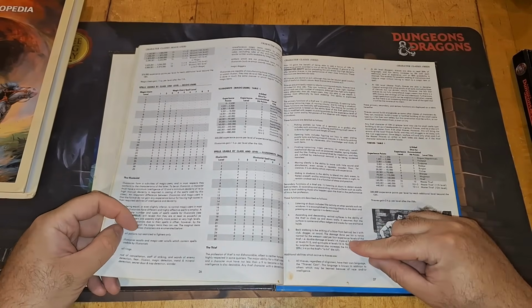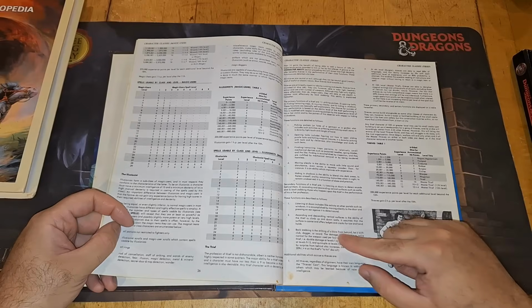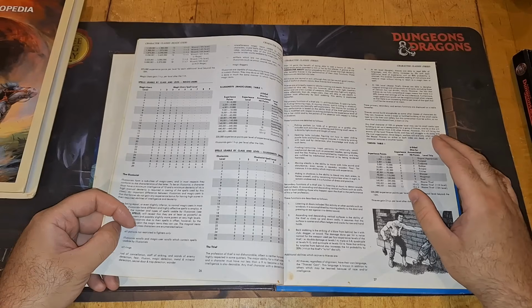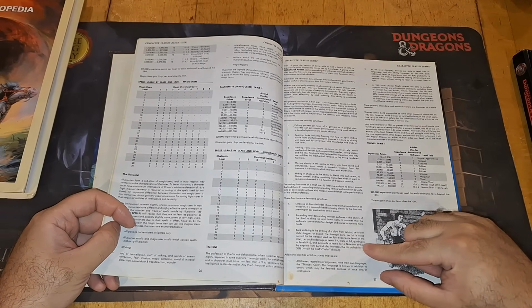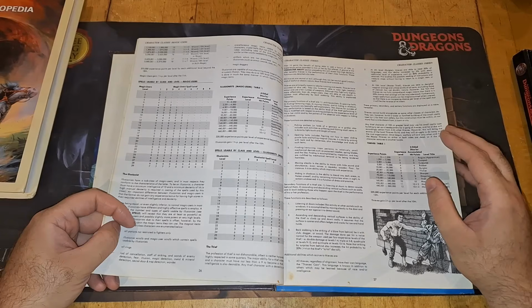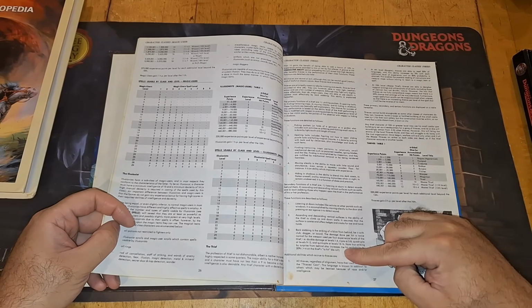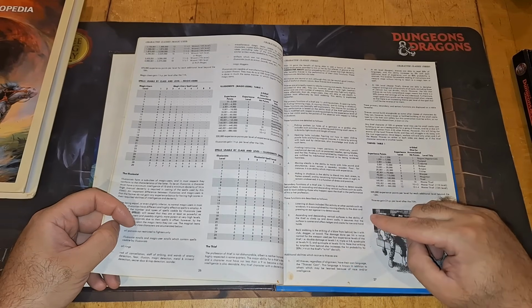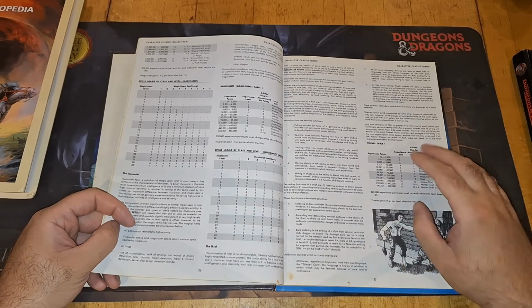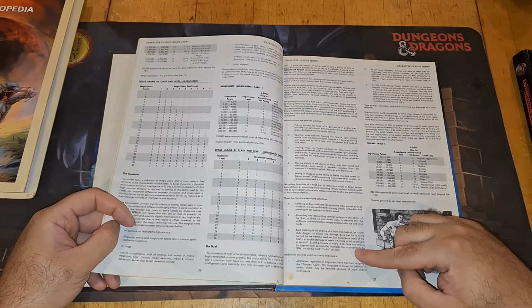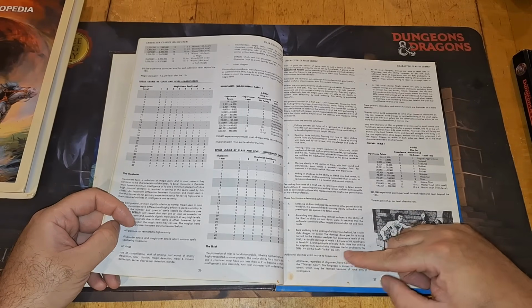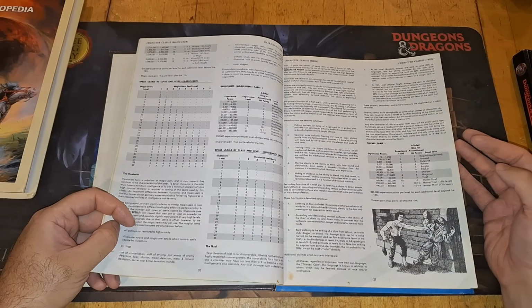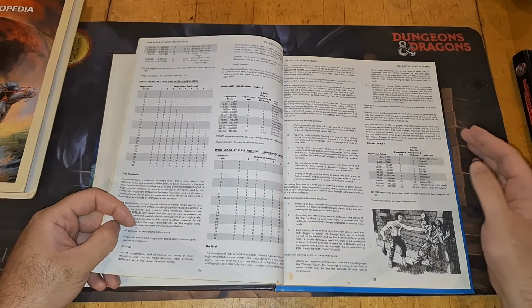So the thief also once again has the backstabbing ability. So similar to before, it has to be a blow from behind, be it with a club, dagger, or sword. The damage done per hit is twice the normal value of the weapon used per 4 levels of experience. So, for example, a thief of levels 1 through 4 is double. A thief of levels 5 through 8 triples the die. And 9 through 12, you quadruple it, and you quintuple it from 13 to 16. Note that striking by surprise from behind also increases the hit probability by +4.